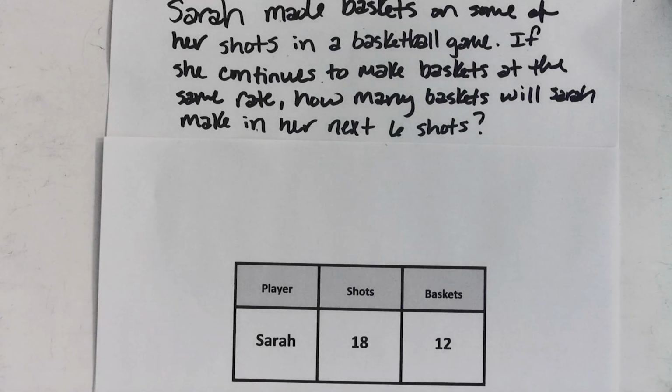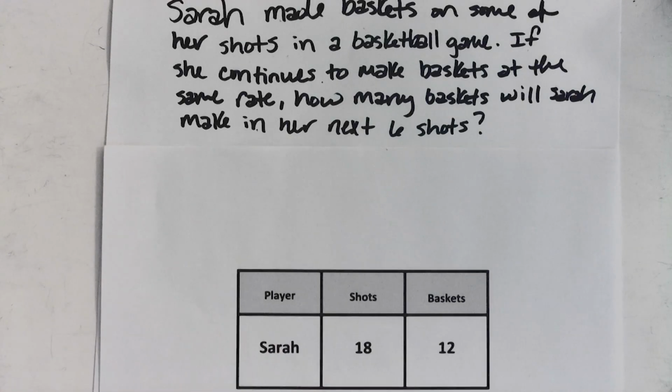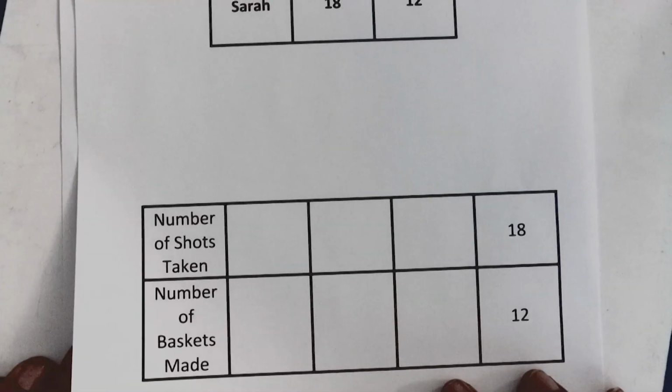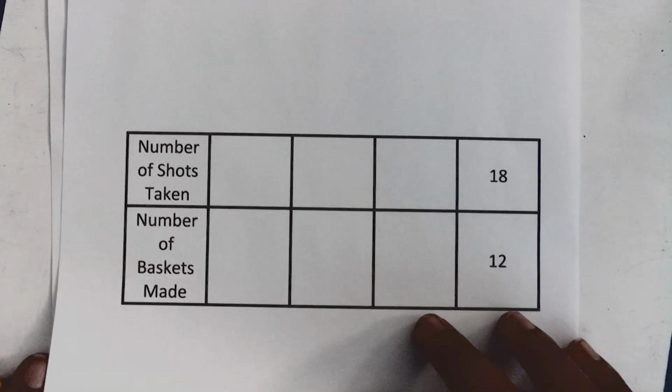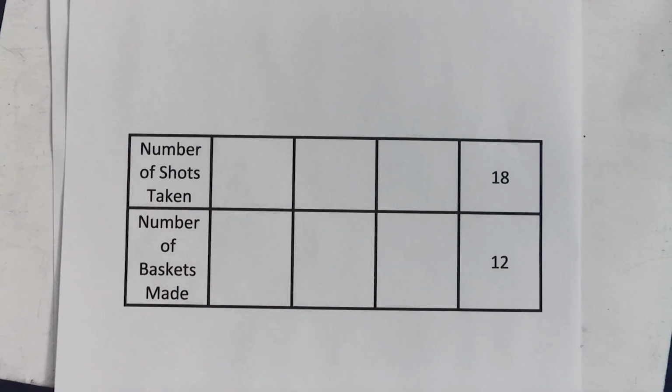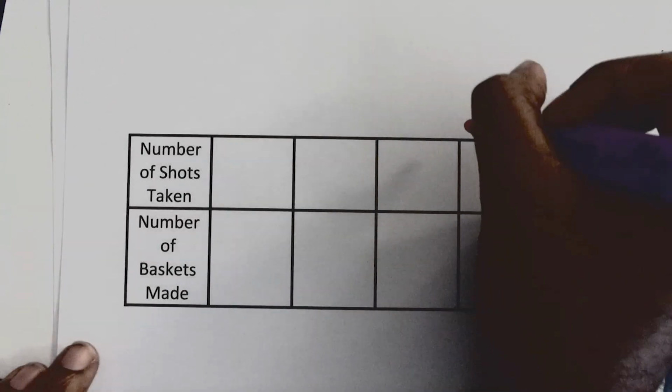Let's start by looking at a table to find equivalent ratios. So I'm going to move this up so we can look at a table to find equivalent ratios. How can we use the table to find how many baskets she will need in her next 6 shots? We will need to divide 18 and 12 by the same number. Let's start by dividing by 2. What are our new terms? So same thing, but now I'm going to divide by 2.